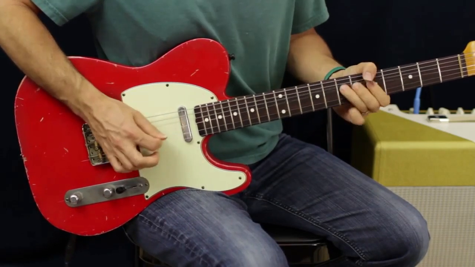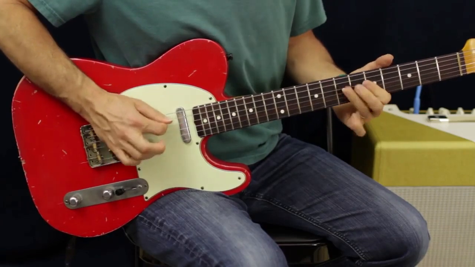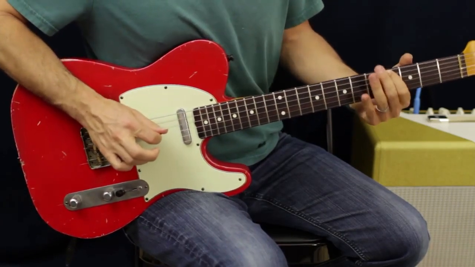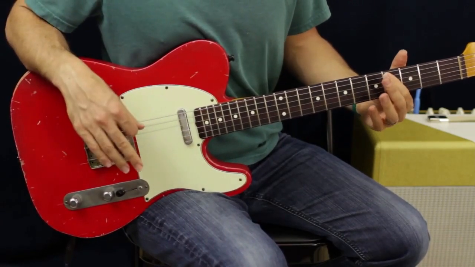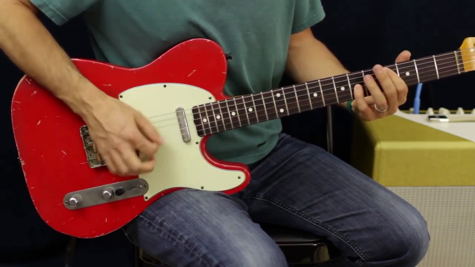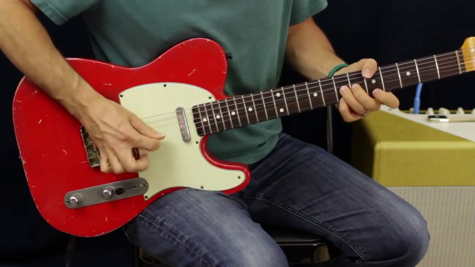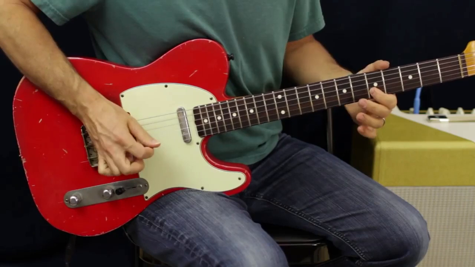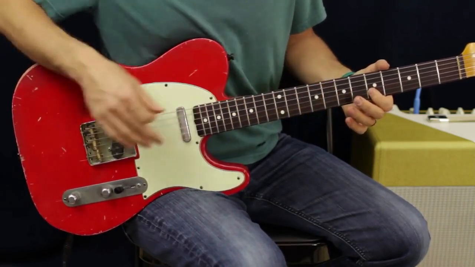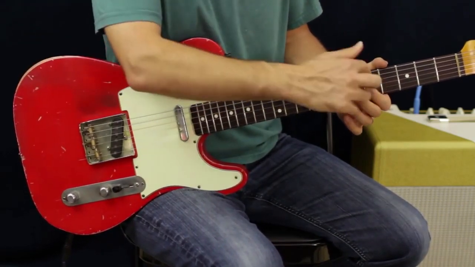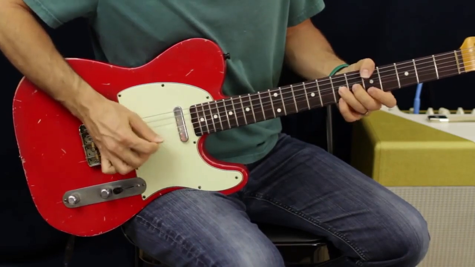It's more like using and landing on more of those Mixolydian scale tones. That's basically a major pentatonic in that A minor box.